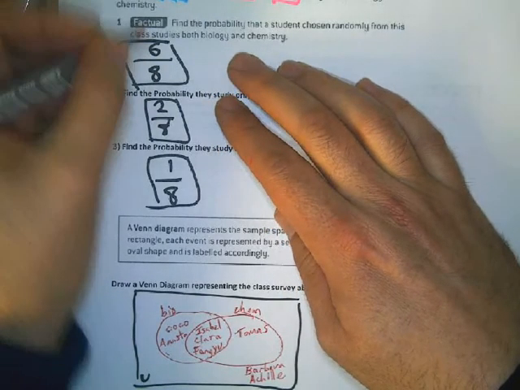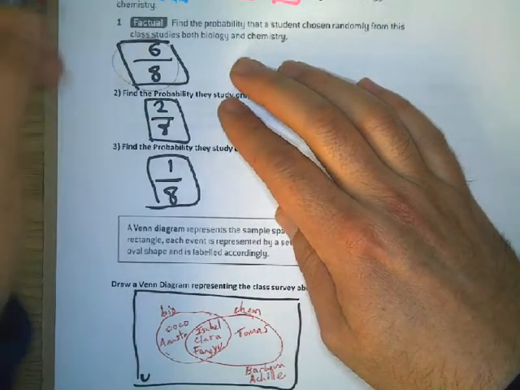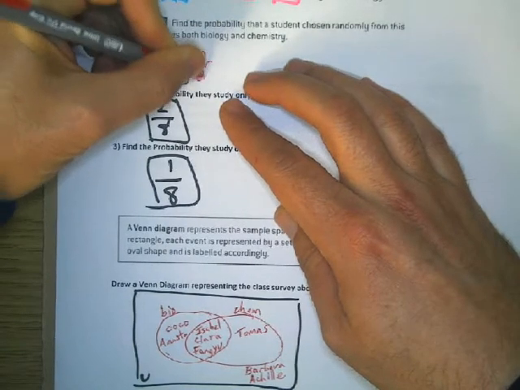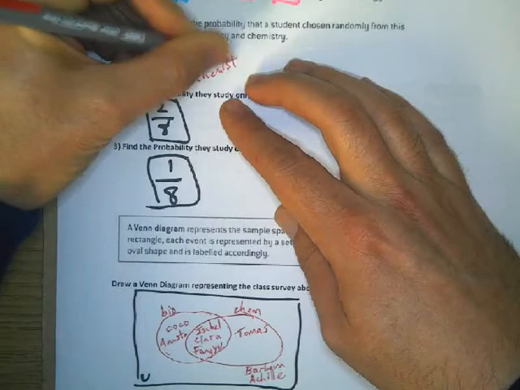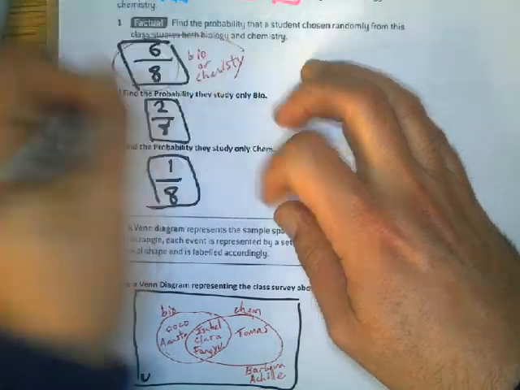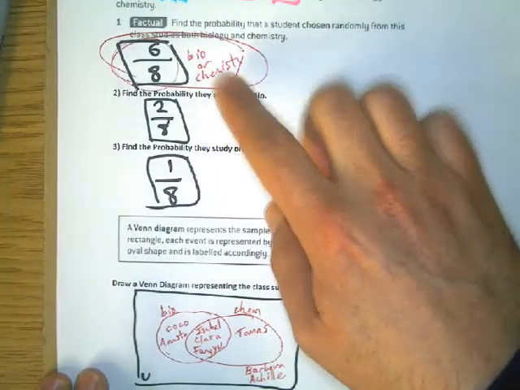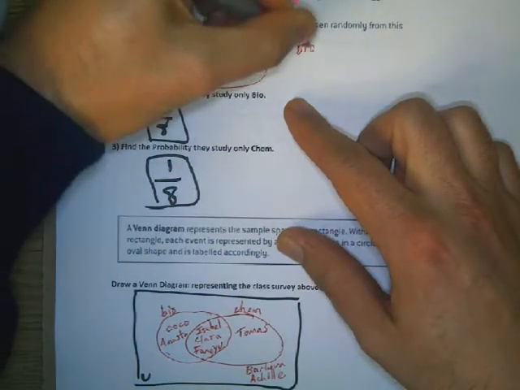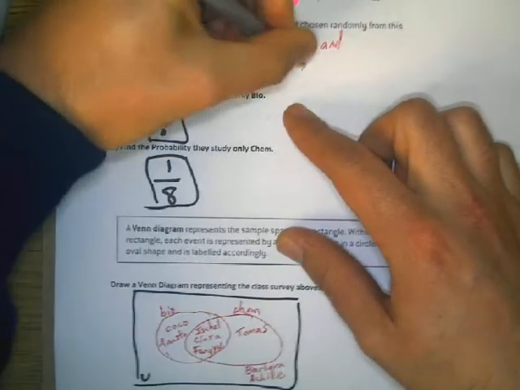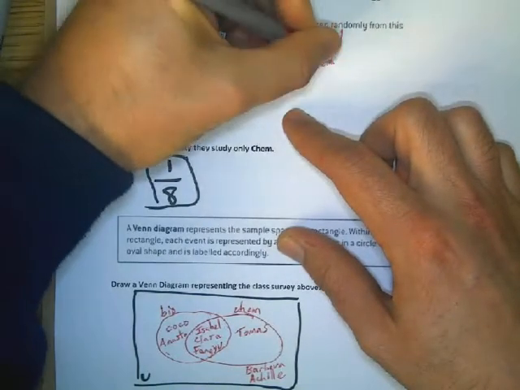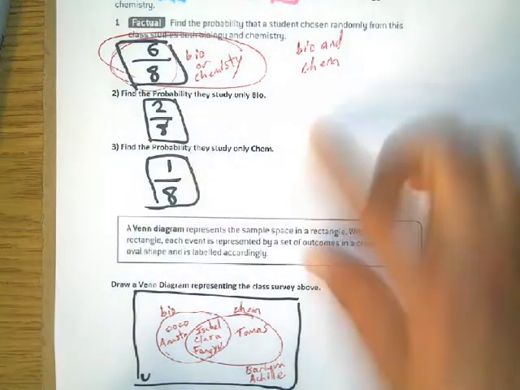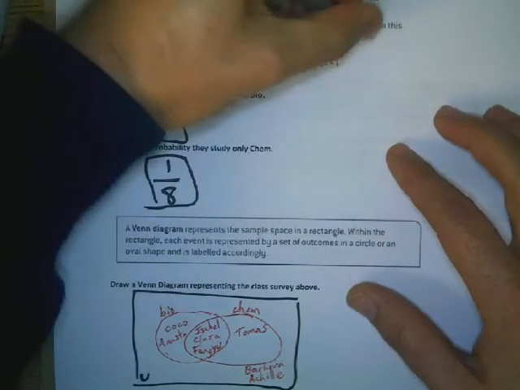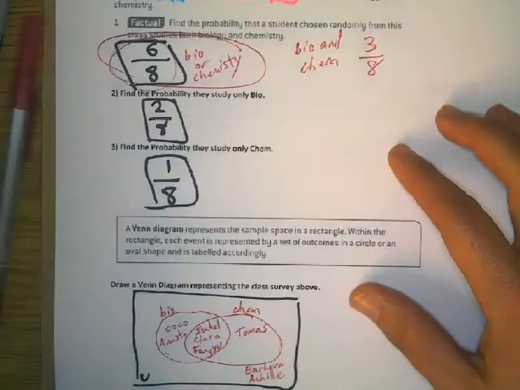This would be correct if it was bio or chemistry. This would be correct if it was bio or chemistry. If it's bio and chemistry, that's the overlapping part. How many are in the overlapping part? 1, 2, 3. So it's 3 out of 8 for bio and chemistry.